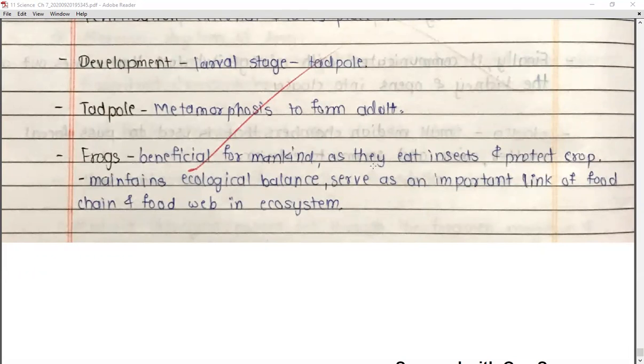And the frogs are beneficial for mankind, as they eat insects and protect the crops. So the first reason why frogs are important, or how they are beneficial to mankind, is that they eat insects, and with the help of this they protect the crops. Also, the frogs maintain the ecological balance and serve as an important link of the food chain and food web in the ecosystem. So frogs maintain and balance the food web as well as the food chain in the ecosystem.